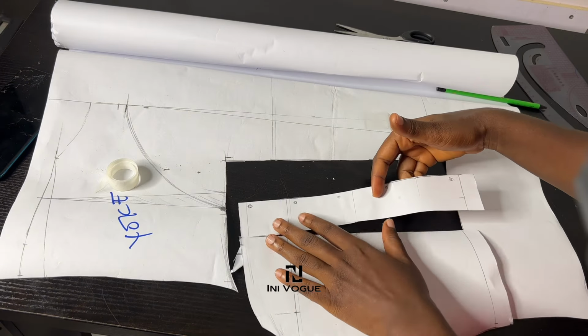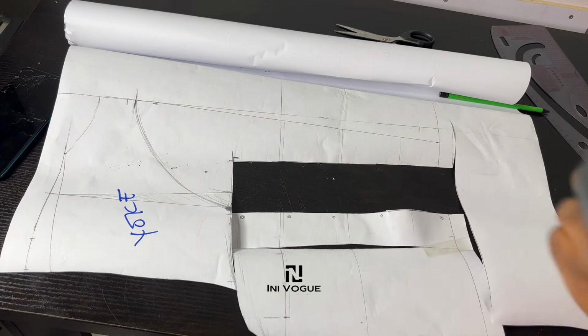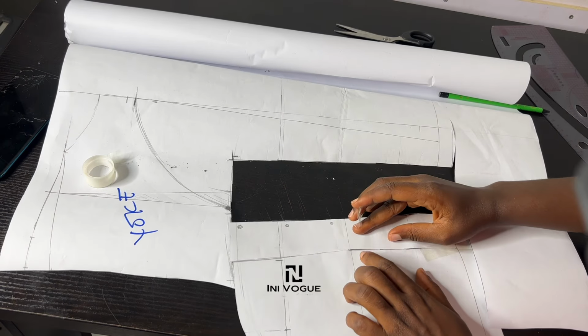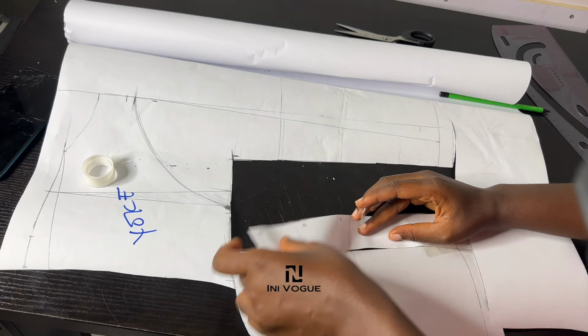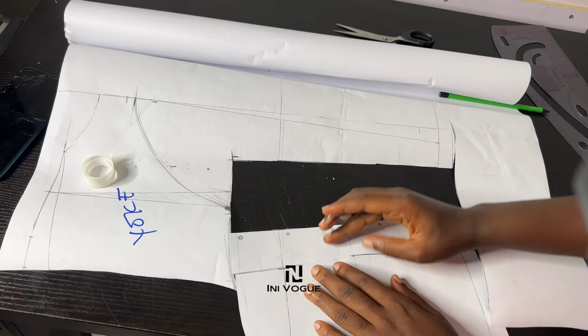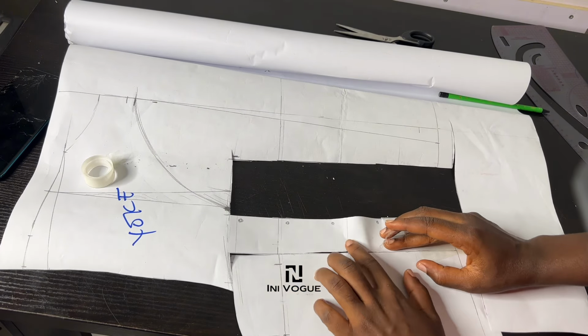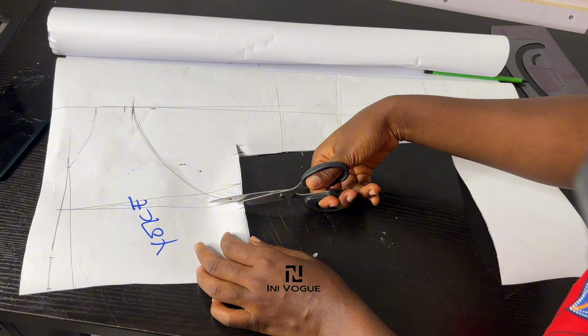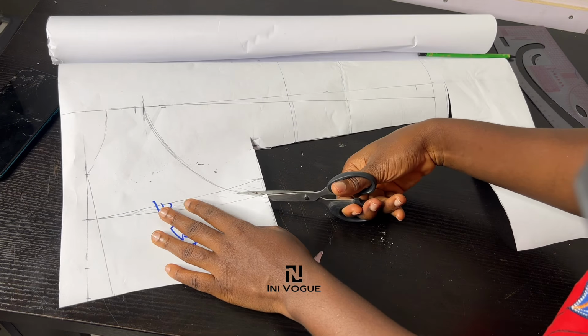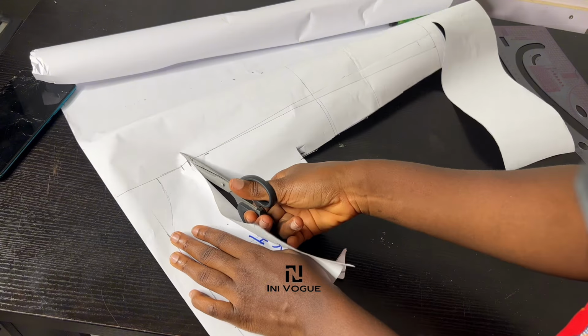I also cut out the darts at the back and I glued the pieces together to make one, because that other piece was too small to work with. So I made sure I taped them side by side just like I showed you on the previous joining. And after I was done doing that, I cut out the yoke and cut out the darts in between.